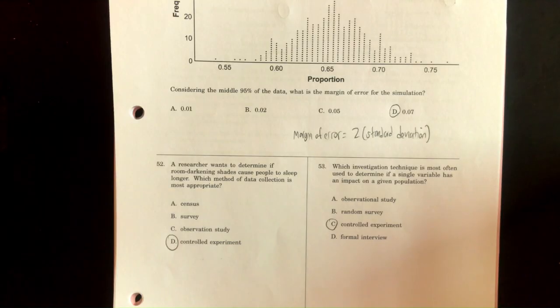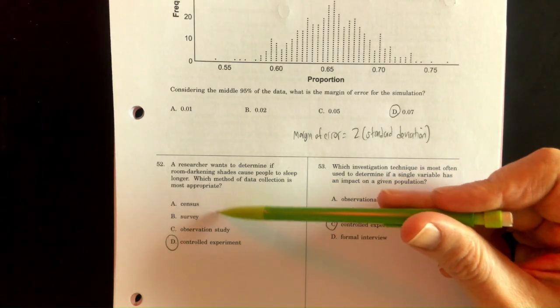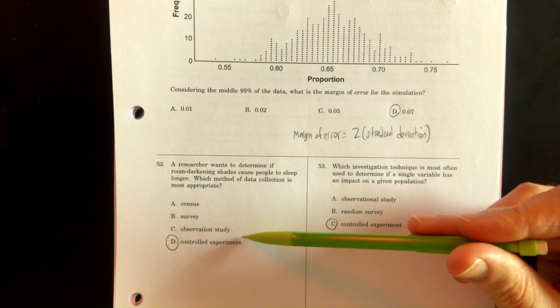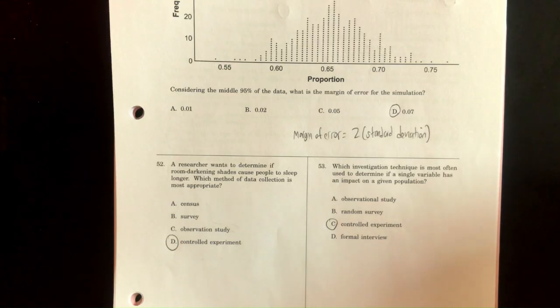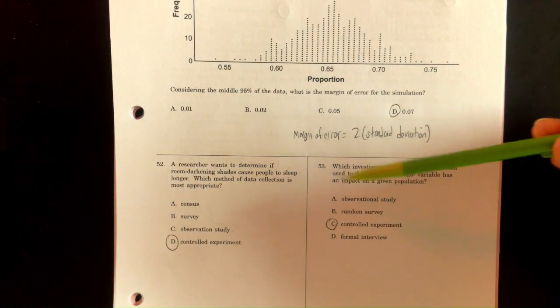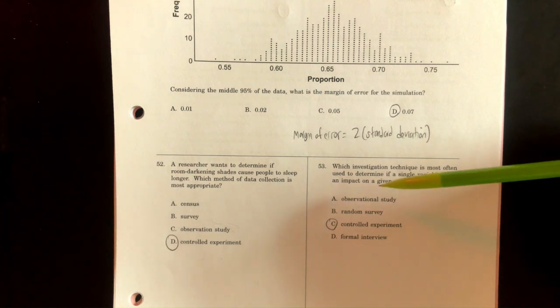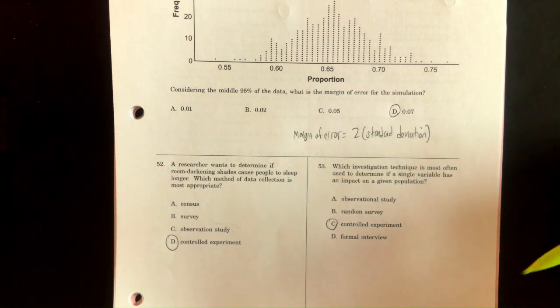Number 52 is a controlled experiment, because we want to know if there's a cause and effect solution here. These 3 things are all asking for people's opinions or asking just to watch something happen. We need to control the outcome. We need to see a cause and effect, so that's why it's D. Number 53, again, this is asking almost the exact same thing, cause and effect. If a single variable has an impact on the given population, that's a fancy way of saying cause and effect. So controlled experiment.